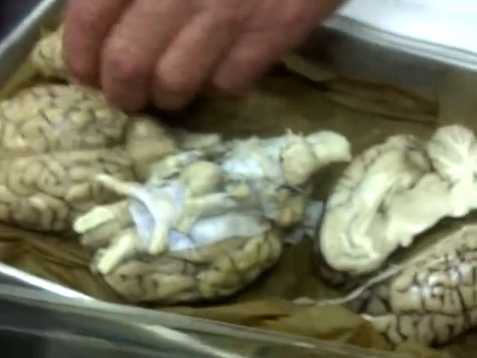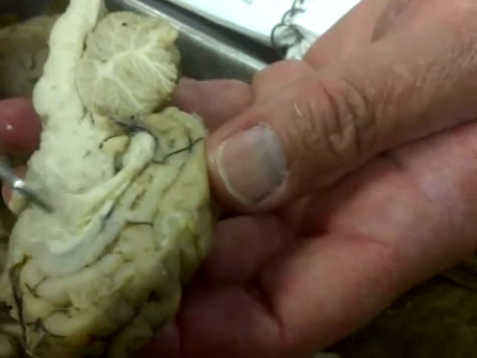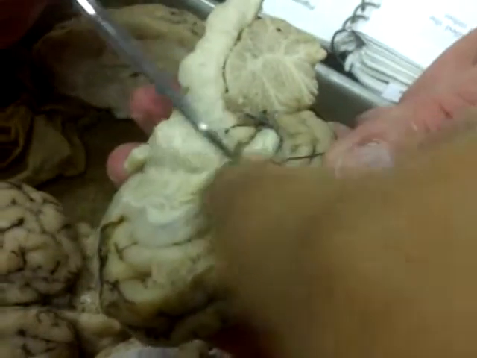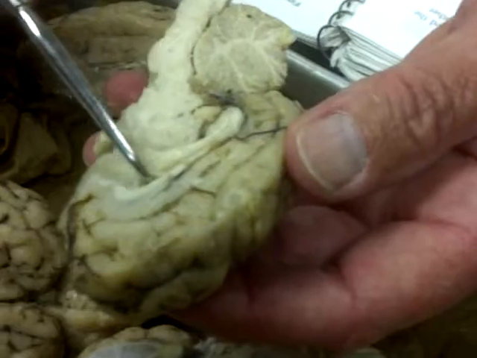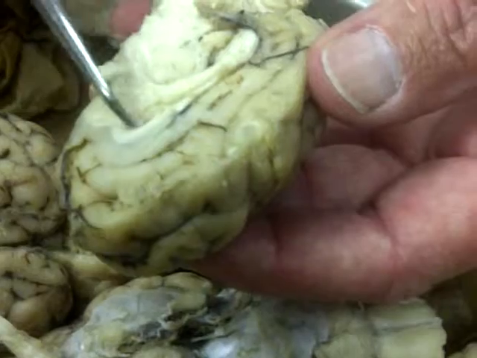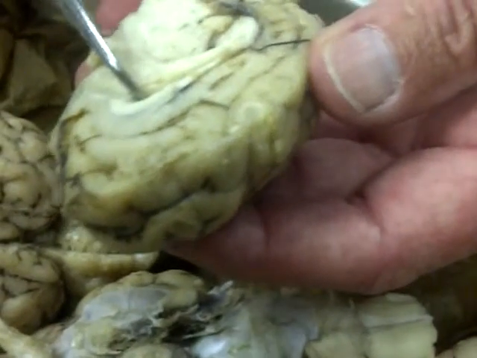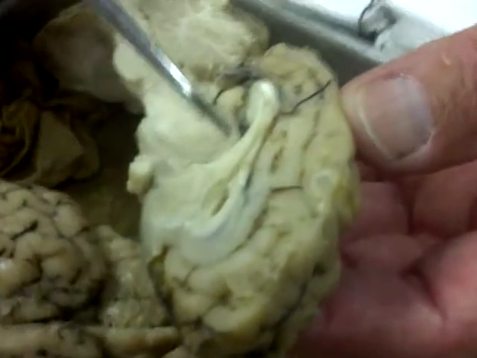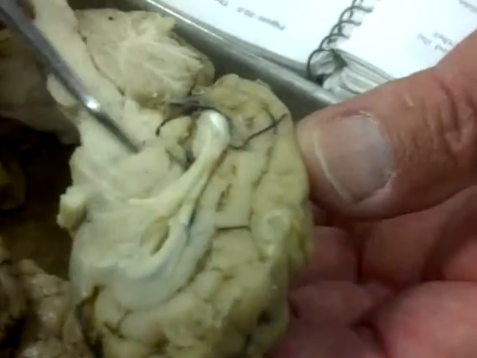Now, opening up the brain, we have the corpus callosum. The corpus callosum joins the two halves of the brain, the two cerebral hemispheres, together. That's all this white part going around here. This little opening at the front part of the corpus callosum is the lateral ventricle. And right underneath the corpus callosum, you see this round thing. That is the thalamus.